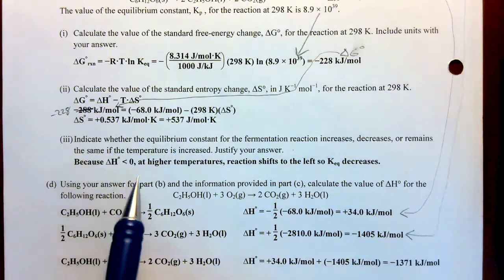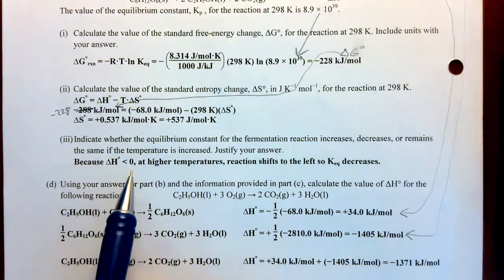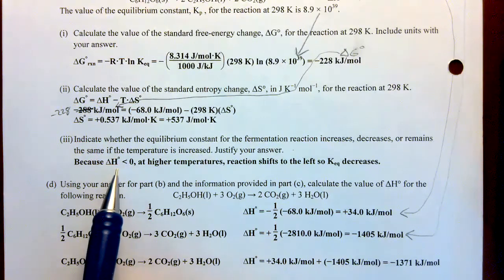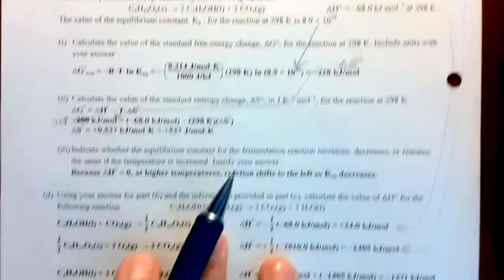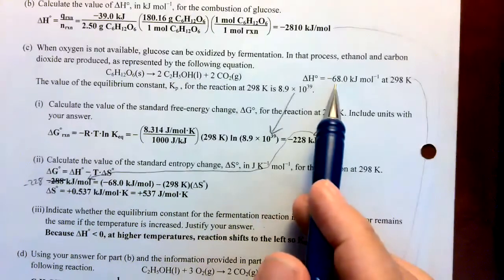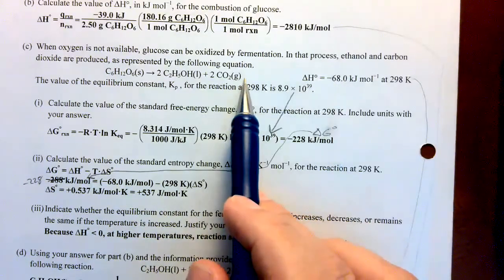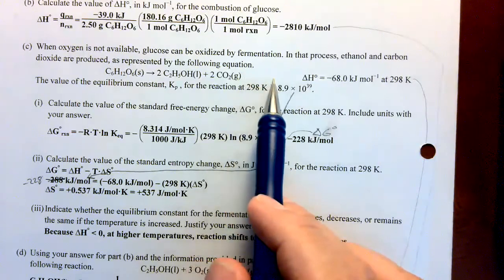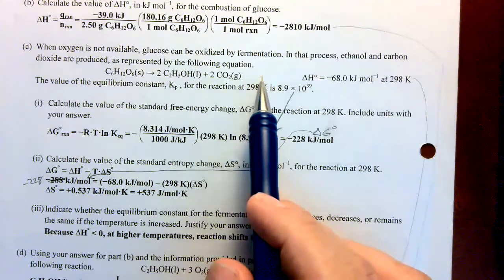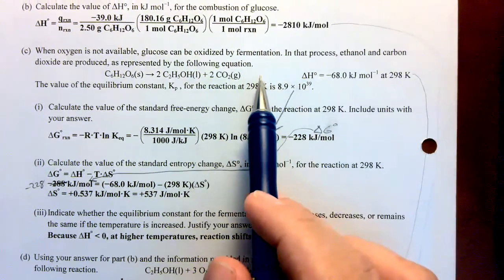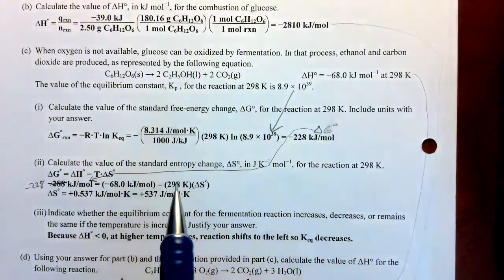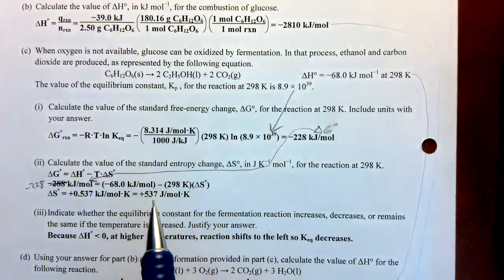On triple I, this does get confusing, and what I'm going to leave it at is, because delta H standard is a negative value, the heat lives on the right side of the equation. The heat is coming out. Therefore, by Le Chatelier's principle, if you put heat into the system, it drives it back left, and going back left means K is getting smaller.